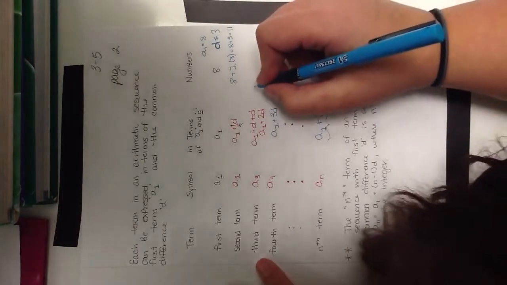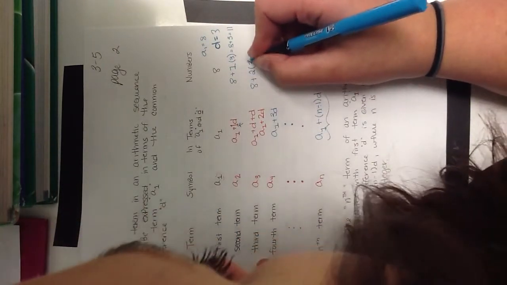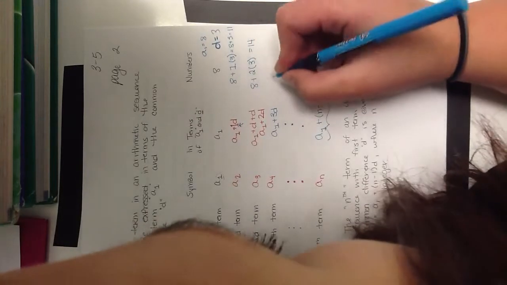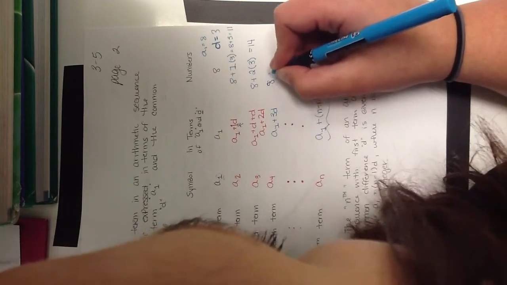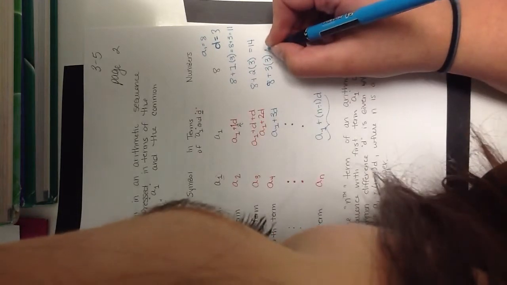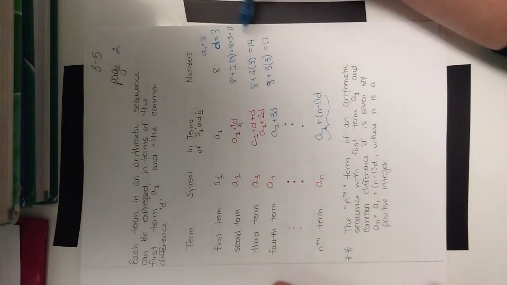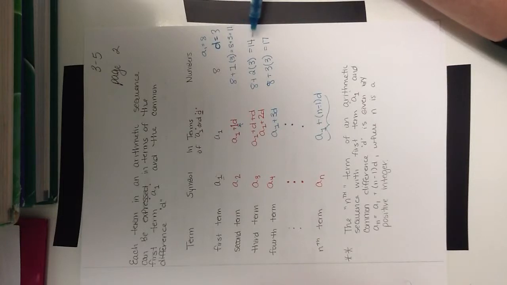Now down here for the third term, I say 8 plus 2 times d. So 8 plus 6 equals 14. Then a sub 1, which is 8, plus 3 times 3, so 8 plus 9 equals 17. Now, let's take a look at our sequence. We have 8, 11, 14, 17. Does it increase by 3 each time? 8 to 11 is 3, 11 to 14 is 3, 14 to 17 is 3.